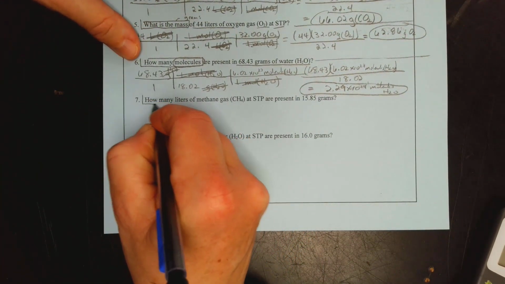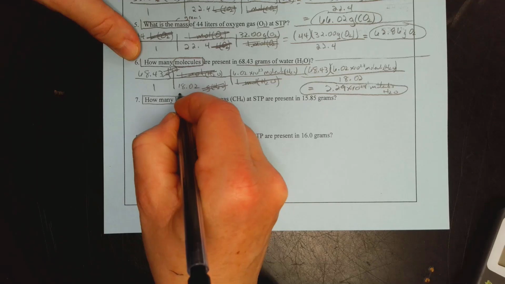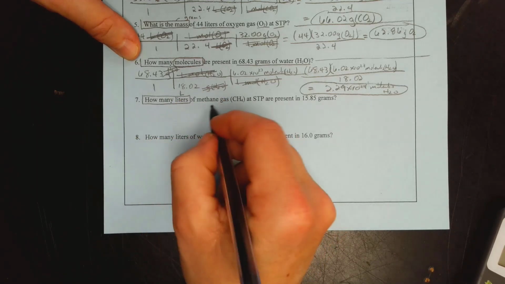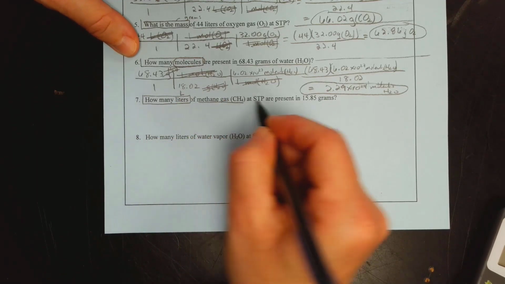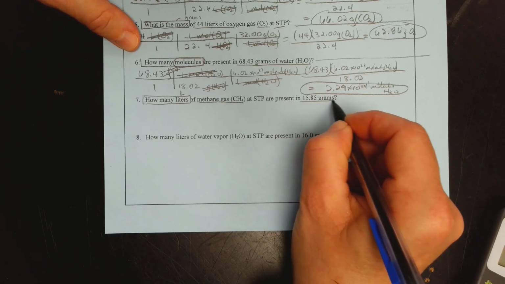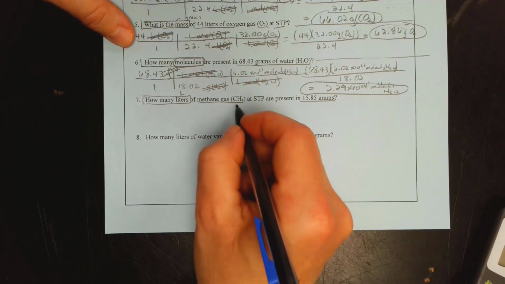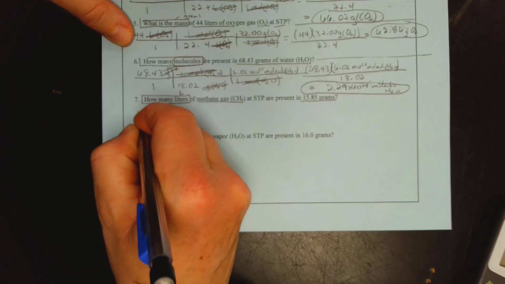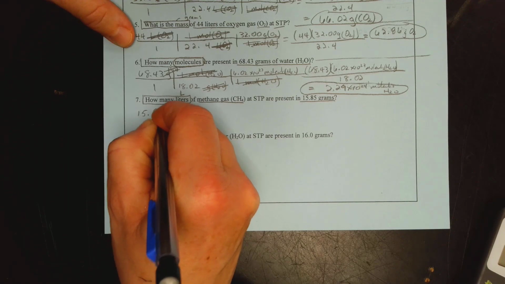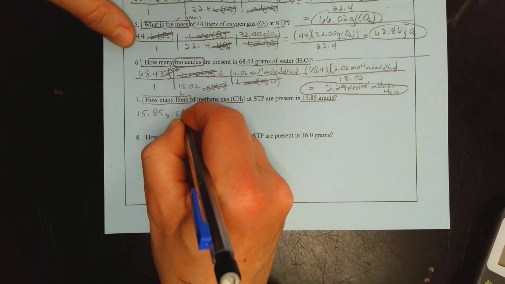Alright, I need to know how many liters of methane. So I know my final unit's going to be that capital L of methane, which is CH4, if I start with 15.85 grams of methane. So essentially, you guys, we're going from grams, we have to finish with liters. So 15.85 grams of methane, CH4.